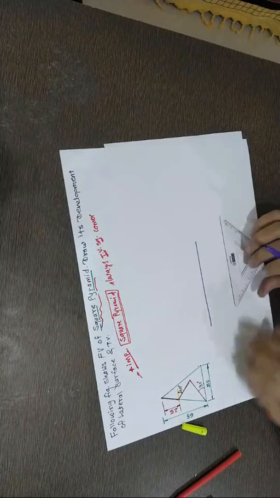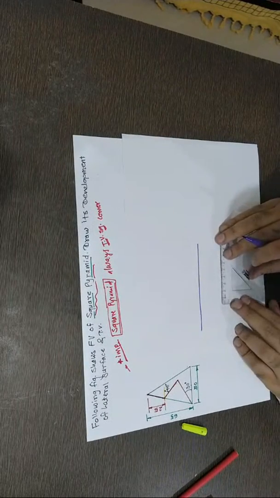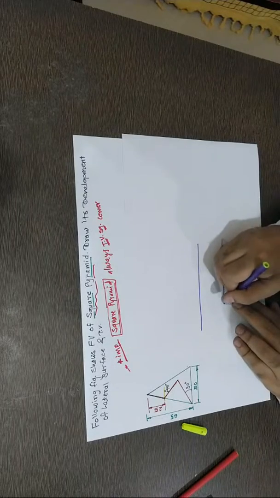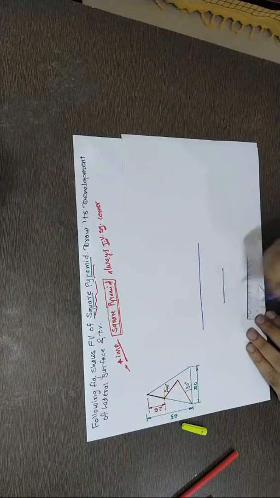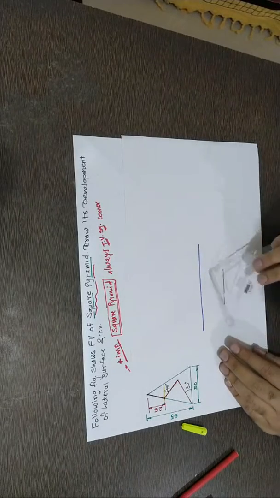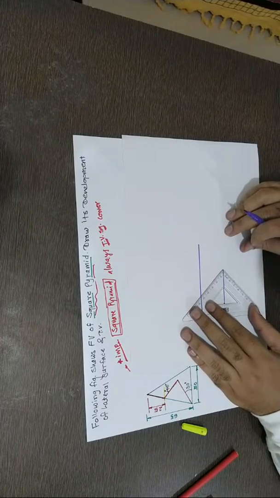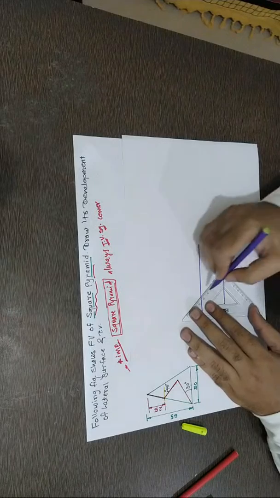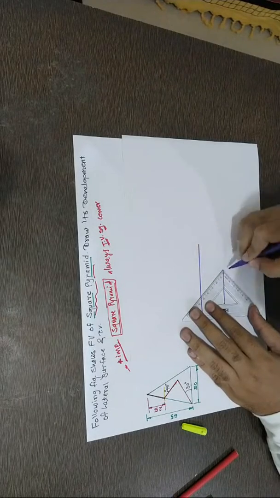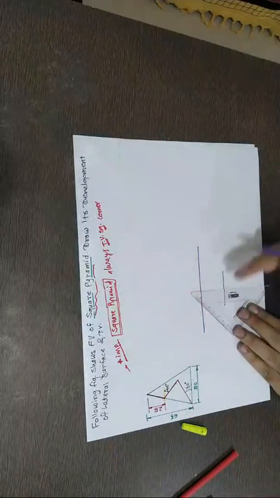So you can first remember this is a 50. So in top view, you first take 50 horizontal distance, right? This is 50 to x. Now use your set square, because your square should be like this, angle should be 90, right? These two edges. So draw these two lines similarly. Exactly, this should be perpendicular to this.